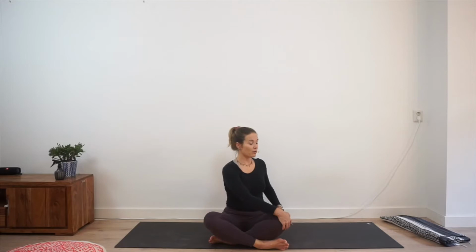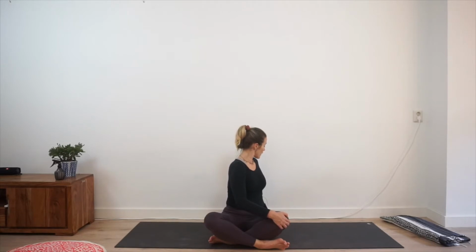So left hand, right knee, right hand back behind you. Lengthen up through the crown of the head. Keep your belly button kind of pushing forward so you're not leaning back onto your tail. And rotate. Good. Keep your neck free. Inhale, lengthen up through the crown of the head a little more. Exhale, rotate a little deeper.